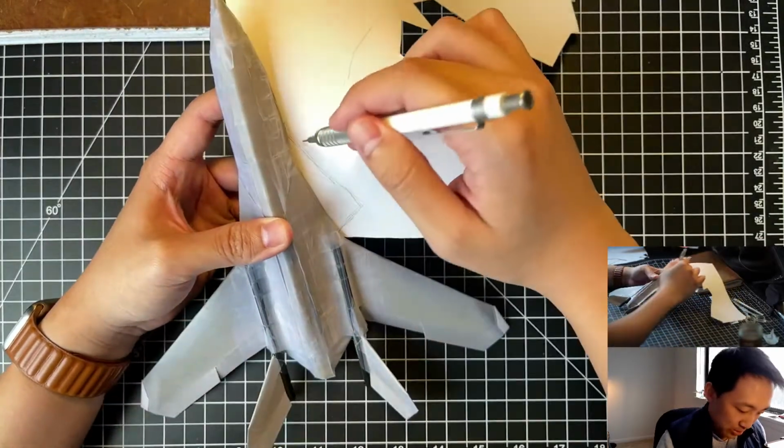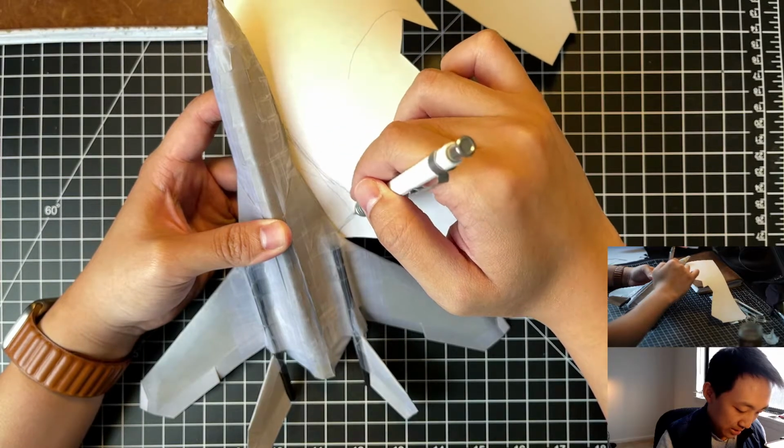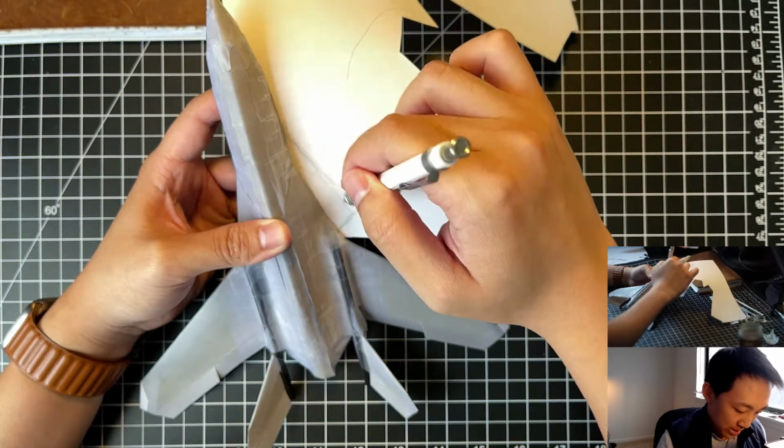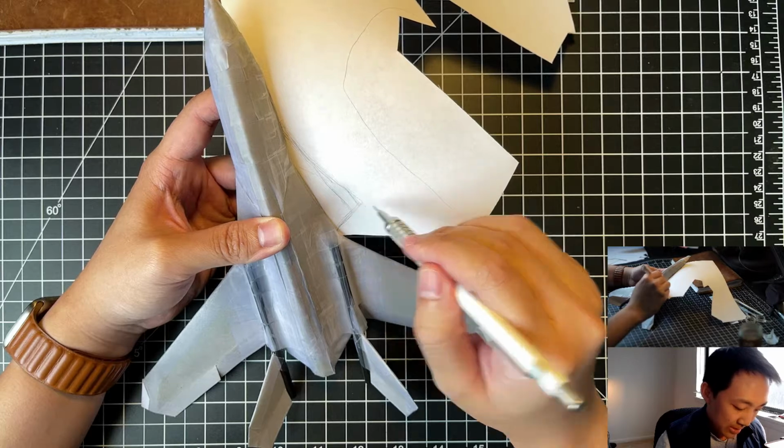Don't want it to be too extreme, but also we need just a little bit more area. We don't want it to be too obvious.